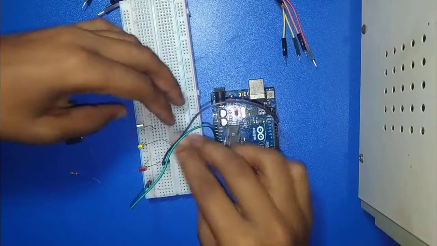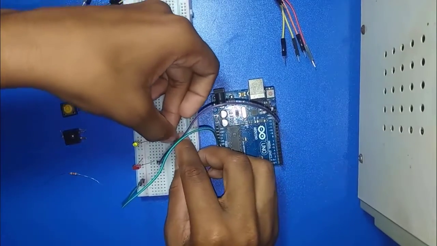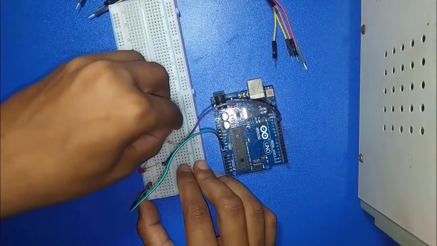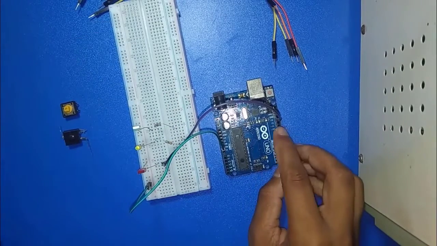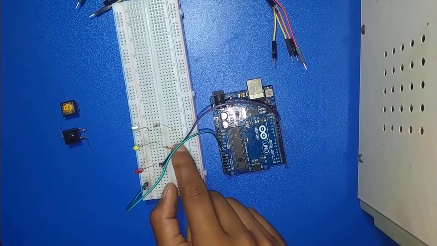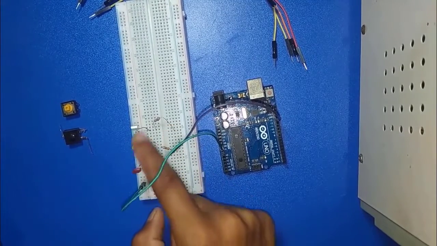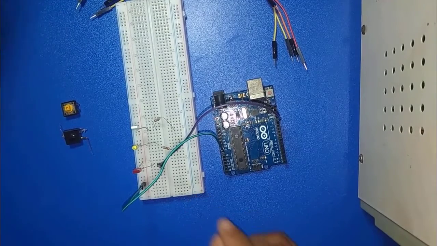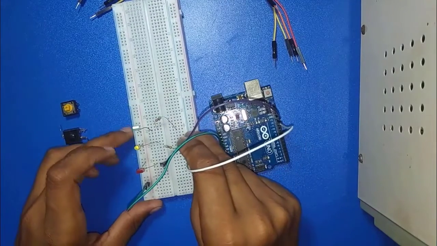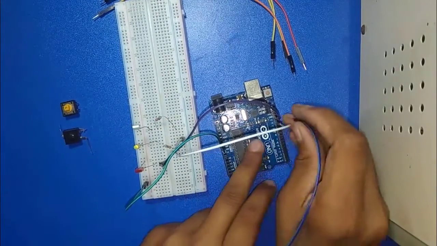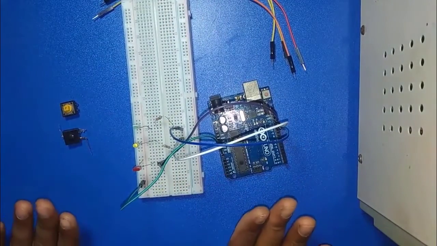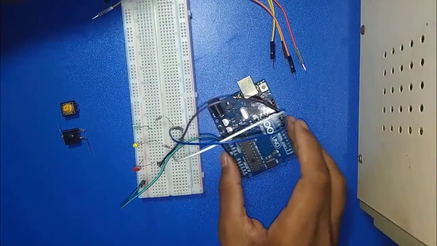Now connect the 220 ohm resistance with the other two LEDs, because we know all digital pin output is 5 volt. That's why we use these two resistors for LED safety purposes. Now I am connecting pins 12 and 11 with the other two LEDs. Connection is done. Now I am loading this code.